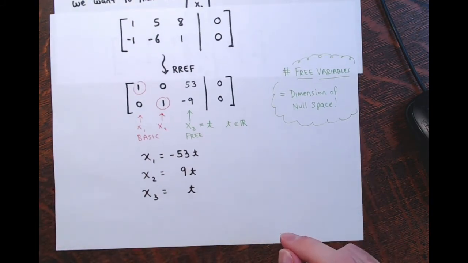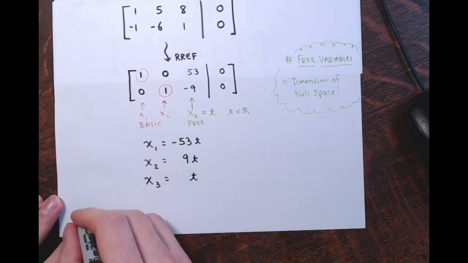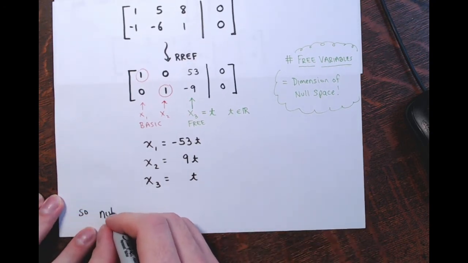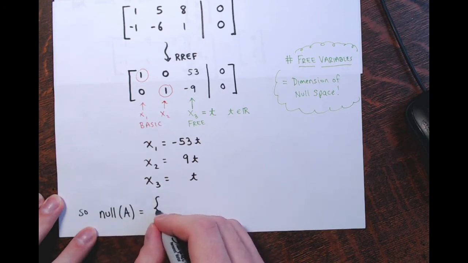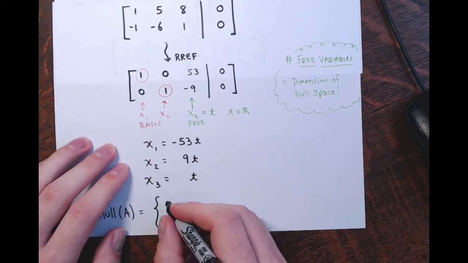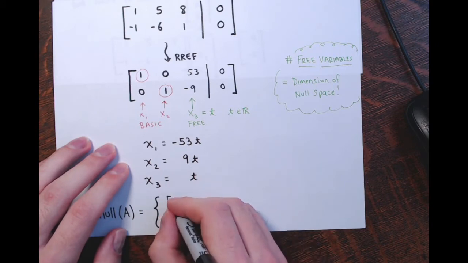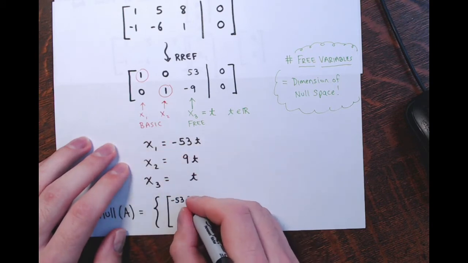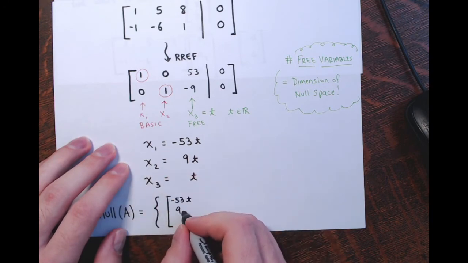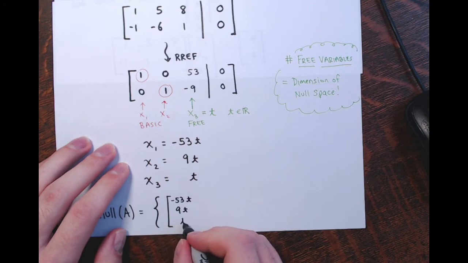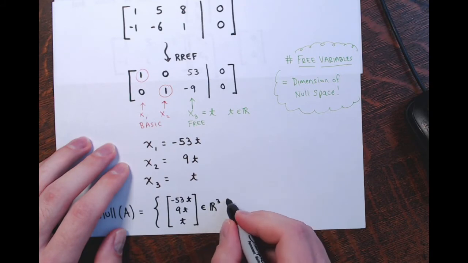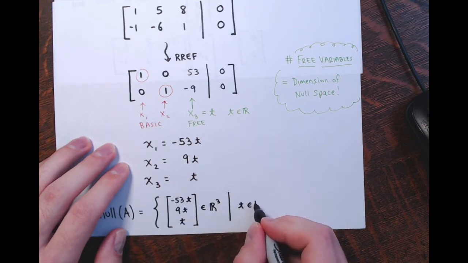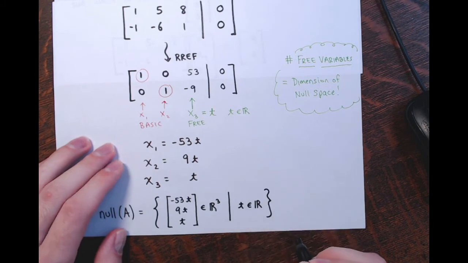And now we have the kernel. We have the null space. So the null space of this matrix A is made up of every vector that looks like this. We have negative 53t as the first component, 9t as the second component, and then just plain old t as the third component. And these are vectors from R3, they have 3 components, but as long as t is a real number, just pick anything you want for t.